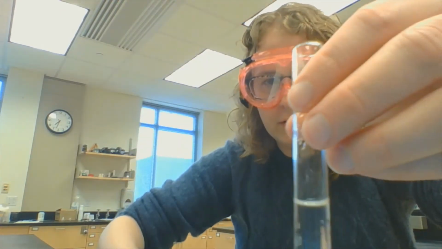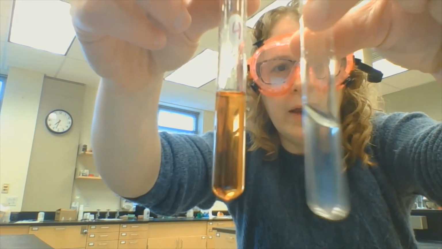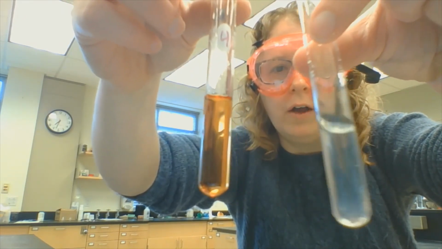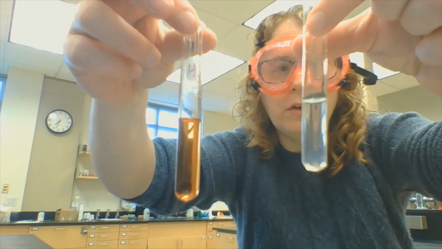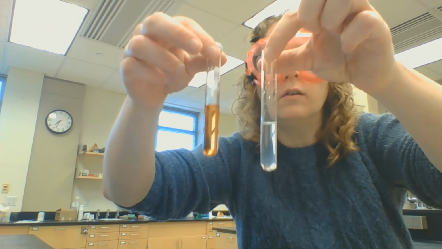I'm going to hold that up against our original. Look, we've made the color go away. I took away a reactant and I lost the color. It's LeChatelier's principle at work. In this particular reaction, adding more reactant deepened my color. Taking away reactant lowered my color. So just a thing to think about when you try to understand LeChatelier's principle.